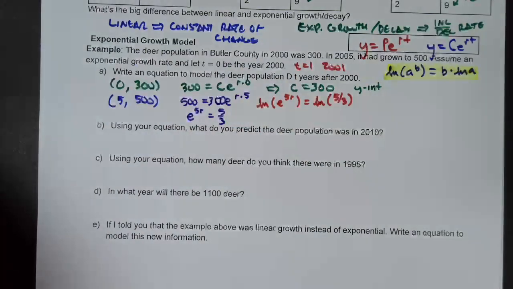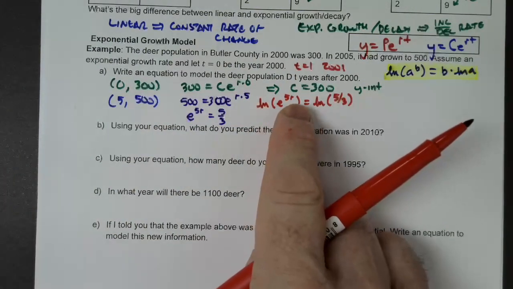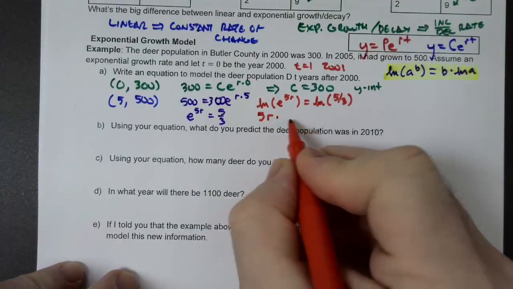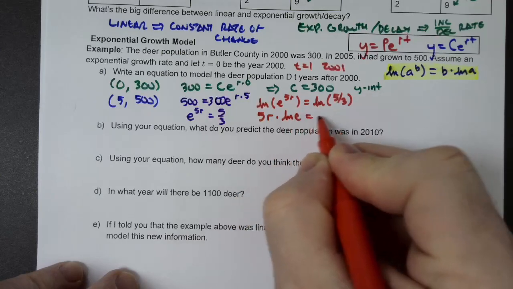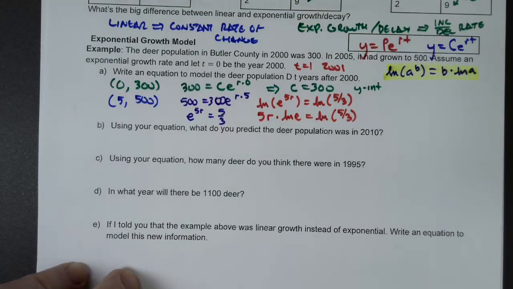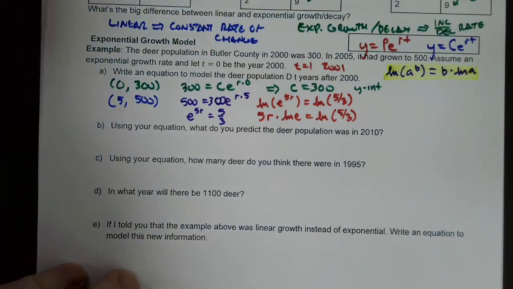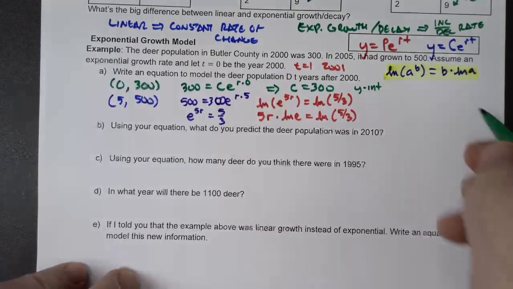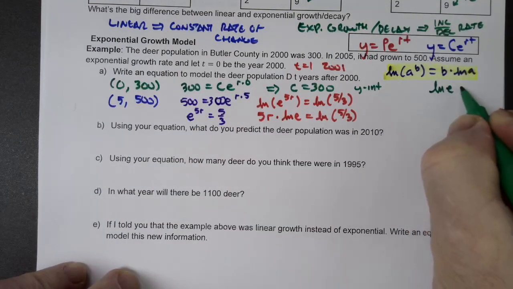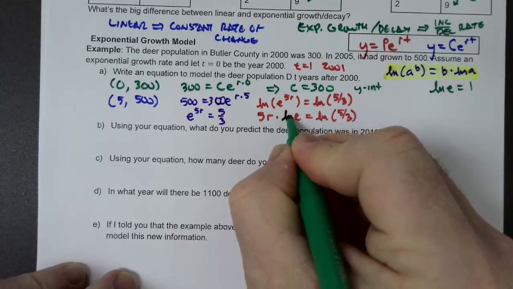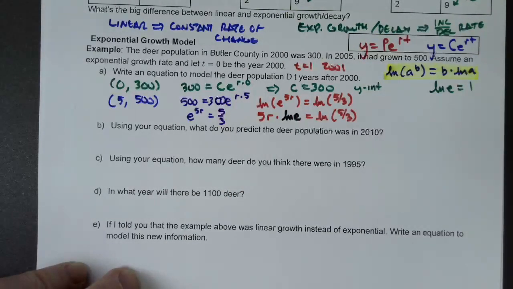And that's nice because let's go back over here. That means this exponent, 5r, can be multiplied by the natural log of e, and that will equal the natural log of 5/3. And then another thing we might recall from Algebra 2 is that if you put the natural log of e in your calculator, you'll get exactly 1. This right here is 1. The natural log of e is 1.